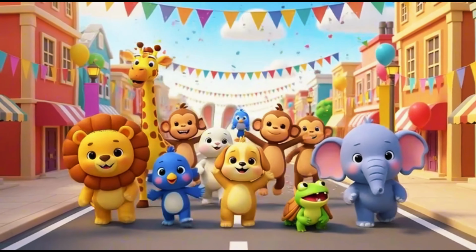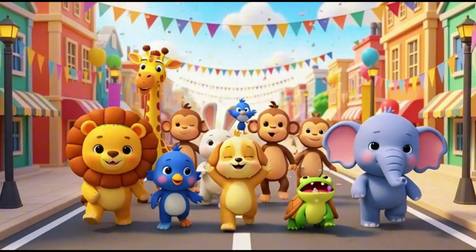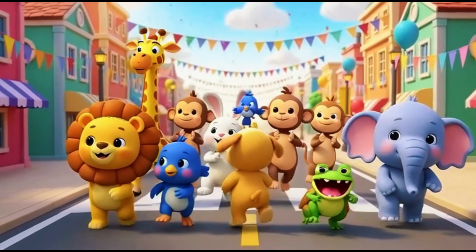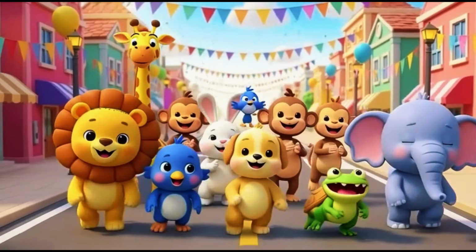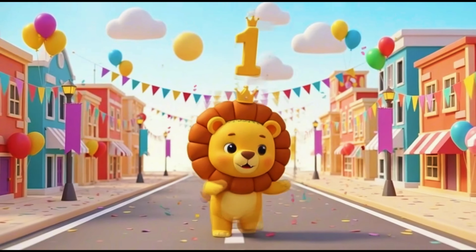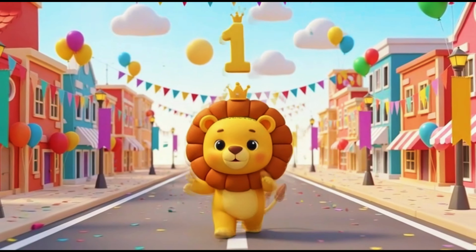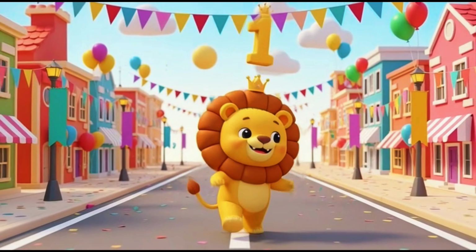March, march, march, hooray! Animal friends are on parade. Count along, come join the fun. Let's say numbers one by one. Hey, hey! Animal number grand parade. Number 1. One little lion having fun. Roar so big, number 1. Roar! Roar, roar all day. Come on, lion, lead the way.